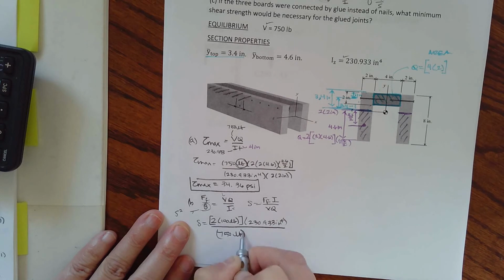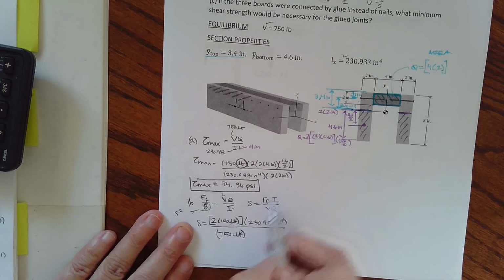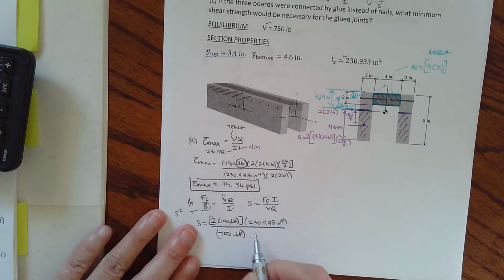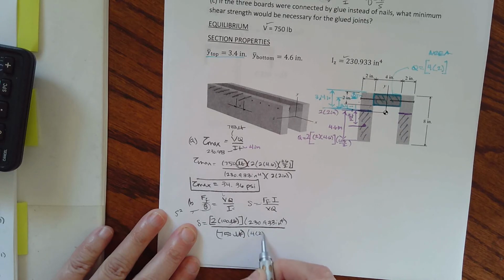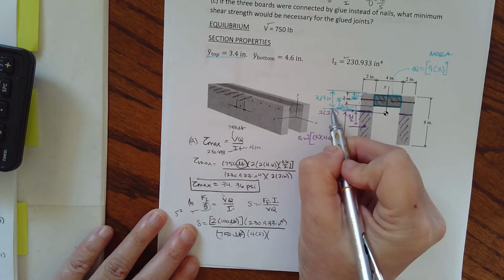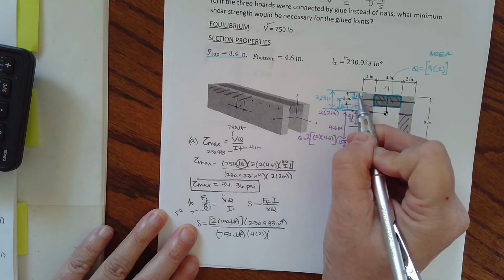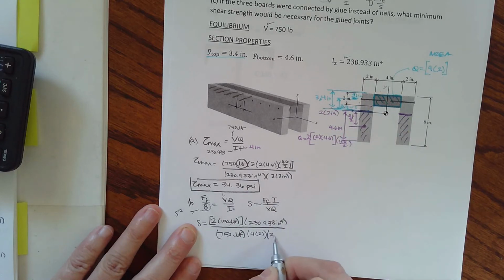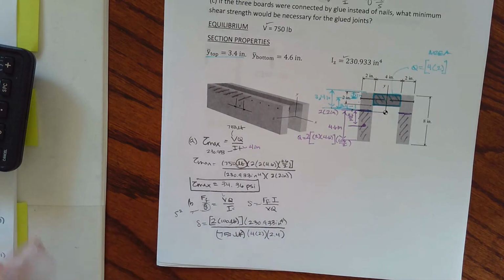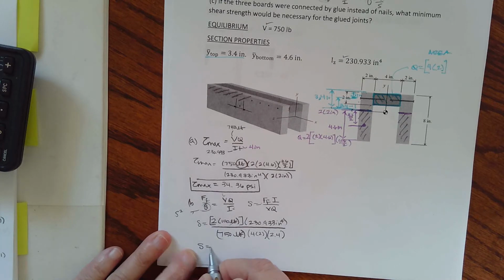So our pounds are going away. And then Q. And Q was area, 4 times 2, times 3.4 all the way to the top, minus 1 inch back down. So we have 2.4 inches. So everything's in inches and pounds. And I get a spacing of 3.21 inches.